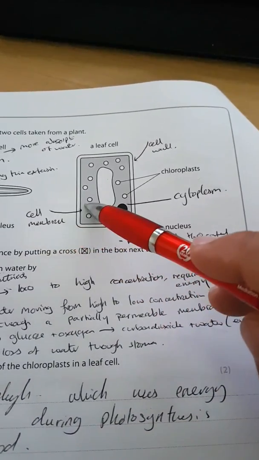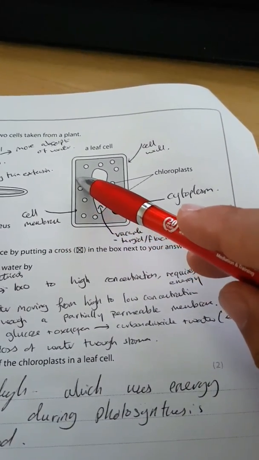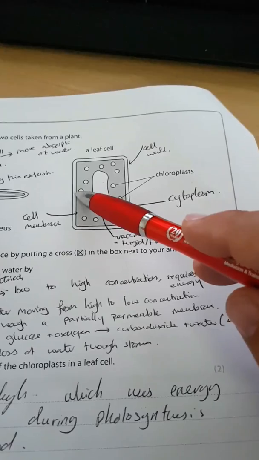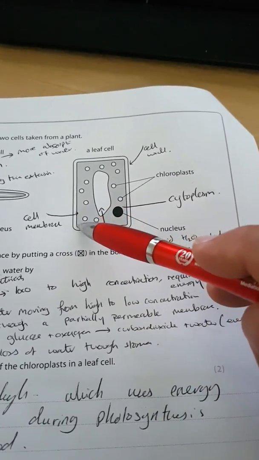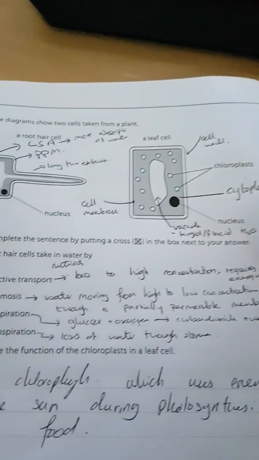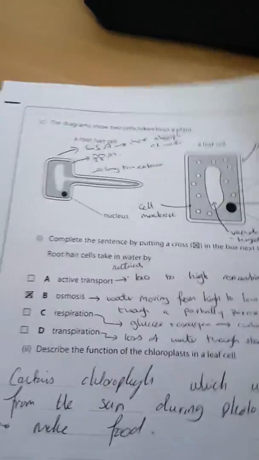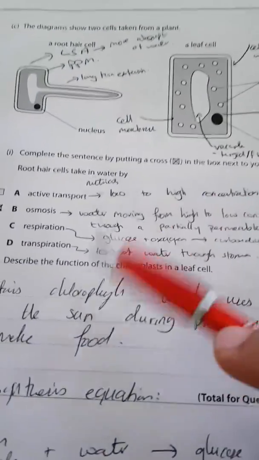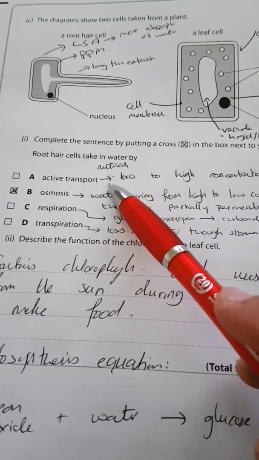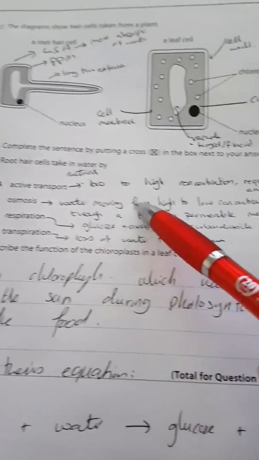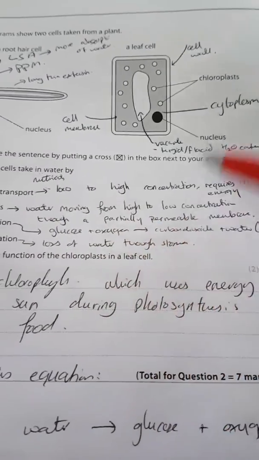Next, we've got the cell membrane. Again, this is the door of the cell, if you like, and its job is it controls what goes in and out of the cell. So what is active transport? Active transport is when plant takes in nutrients from a low concentration to a high concentration, and this process requires energy.